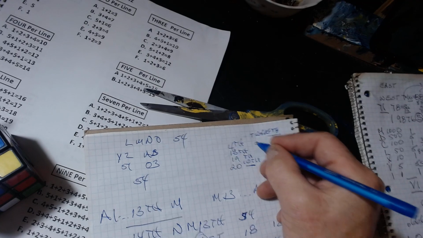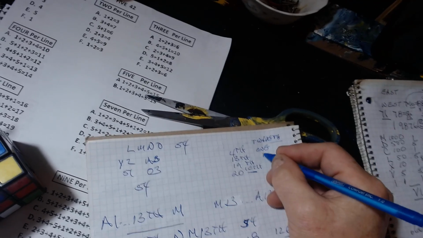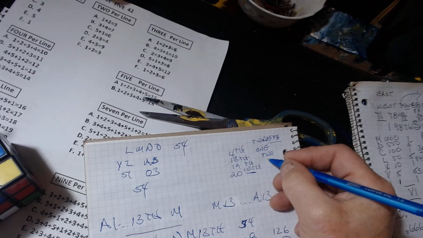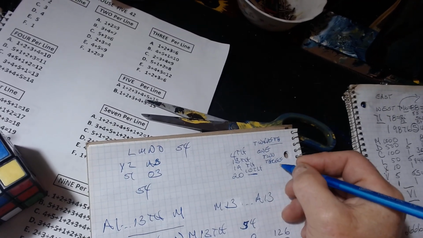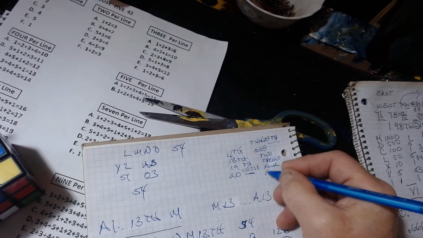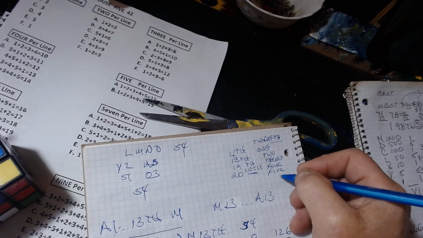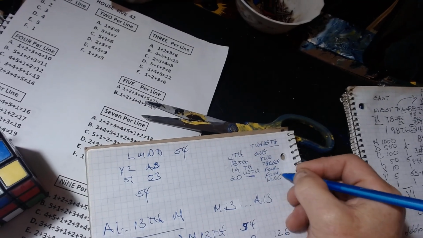1 does the same thing. 2, 3, 4. A 2 finishes with an O. 3 finishes with an E. 4 finishes with an R. 5 finishes with an E. And going to 6, 7, 8, 9, finishes with an E. So I also can get into this revelation now.